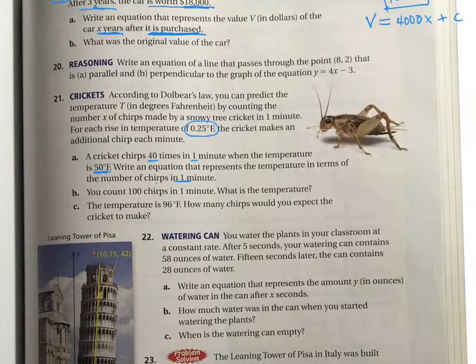So, this is one of those hard ones again. Okay, we're going to translate. First thing we're going to do is take the given information and translate it into math. So the first thing we're going to use is T is going to equal our temperature. Temperature, I'm just going to say temp in degrees Fahrenheit. X is going to equal chirps per minute.